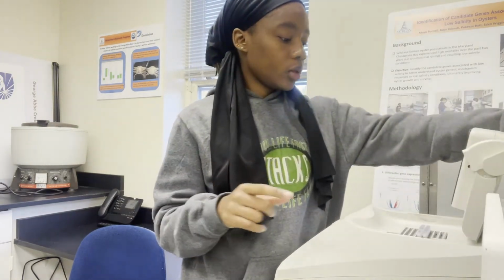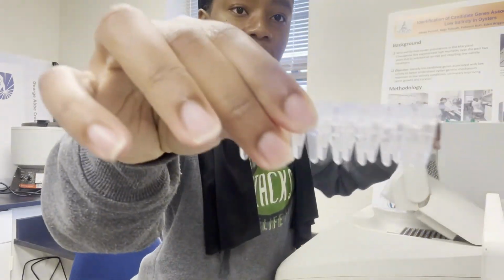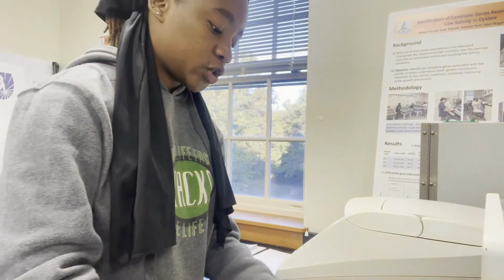This is our lovely T100 thermal cycler, our PCR machine. The sample has been in here for 1 hour and 51 minutes. The run has been completed. Cancel, are you sure? Yes. The run is completed. I didn't cancel, I just wanted it to stop. Boom. Here it is. Throw it in this tray right here. On to the next step.